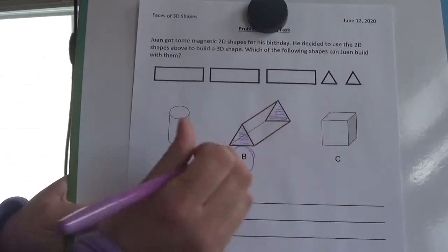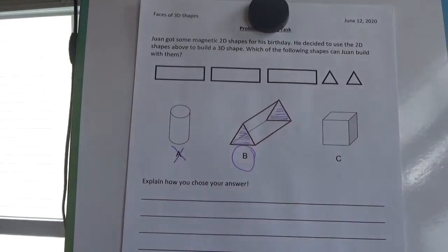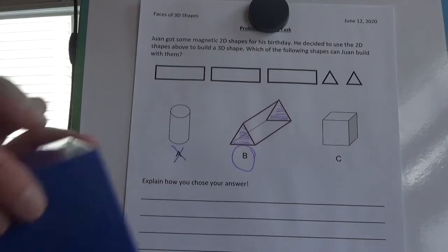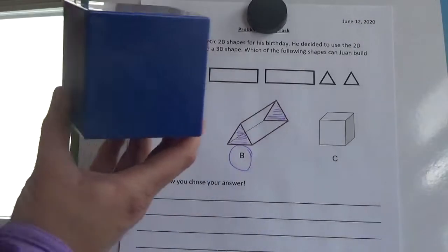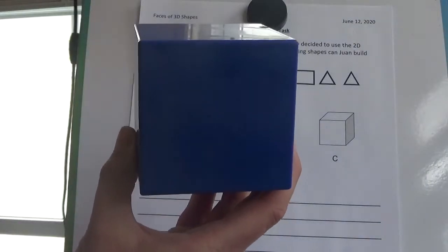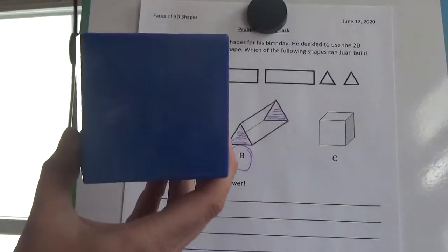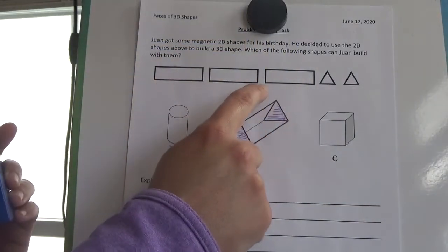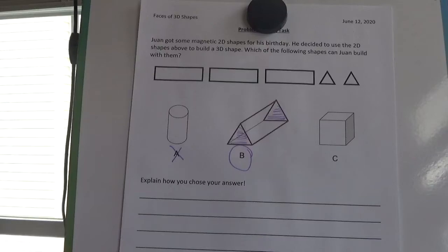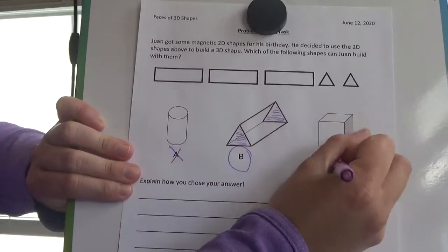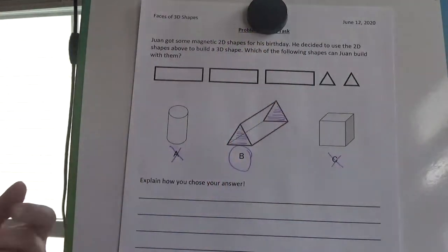So I'm going to circle that, but we have to check because he might be able to make more than one shape. Looking over here, shape C, this represents a cube, this shape here. What 2D shape is this face? Hopefully you realize it's a square. Does he have any squares up here? No. So Juan would not be able to make this shape using the 2D shapes that he has.